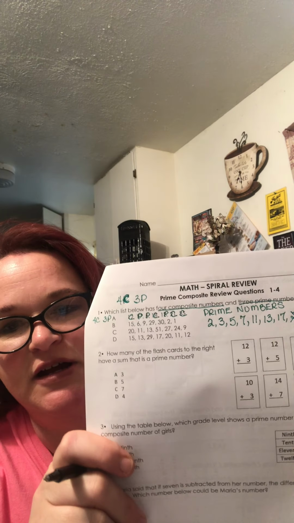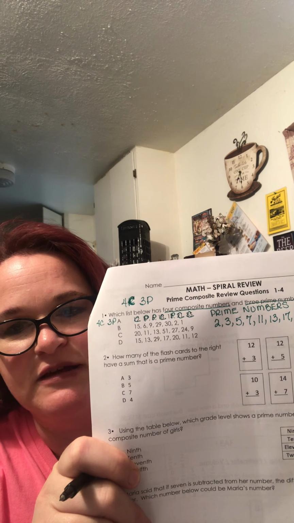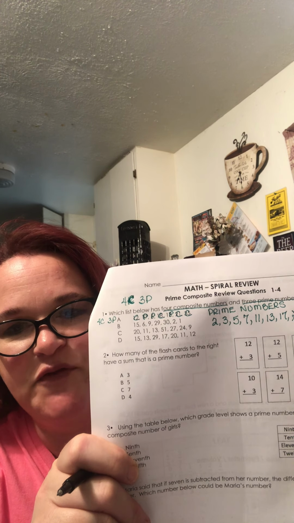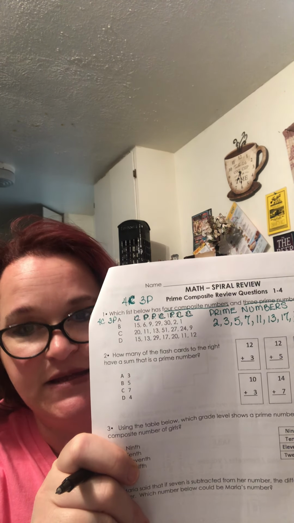So my first one has 4 C's and 3 P's. I'm going to put that out to the side. So all I did was mark up each answer, whether it was prime or composite. You need to do the same for all the numbers in B, C, and D.